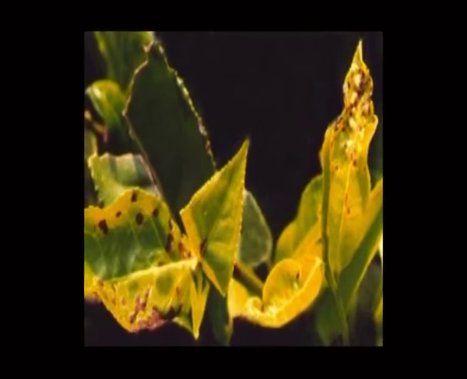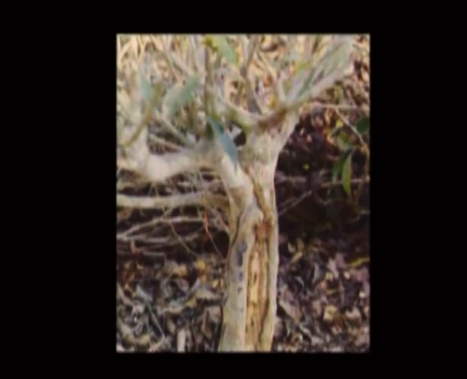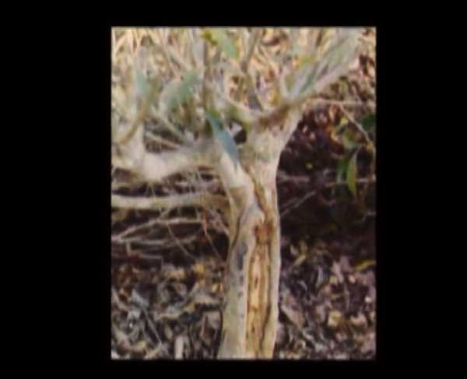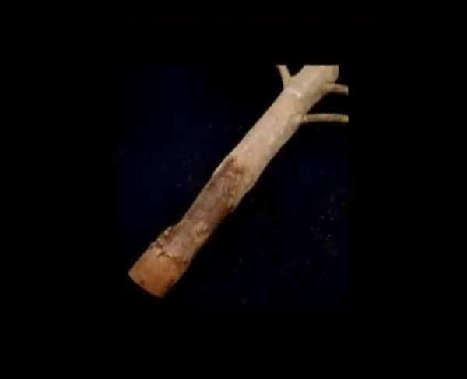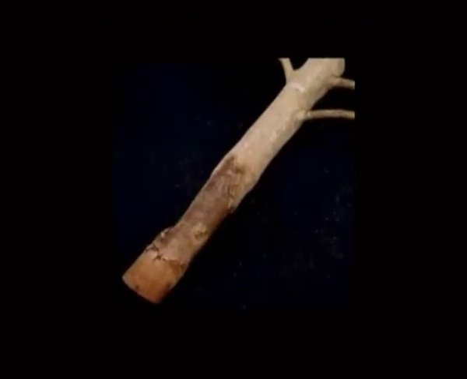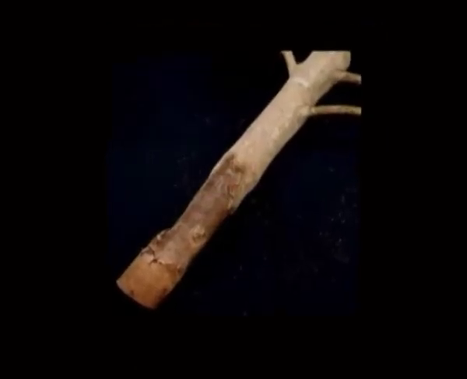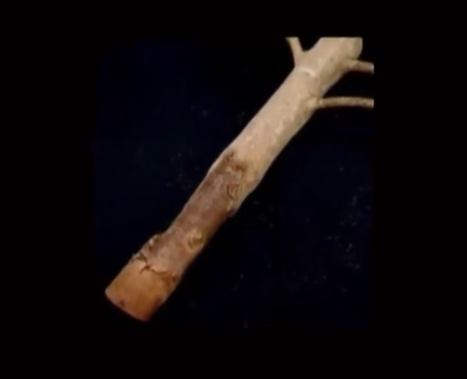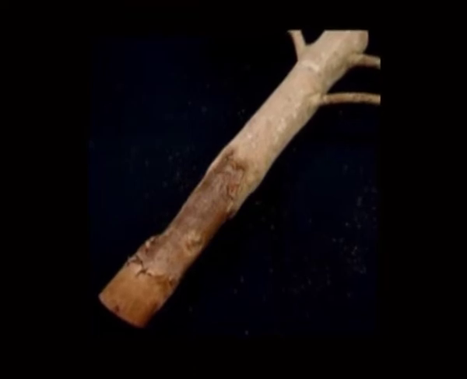Branch tips usually die. Grey blotches appear on the bark and stem, and then sunken areas, that is cankers, develop, eventually girdling the stem. Parts of the plant above the stem canker lose vigor, wilt and die.